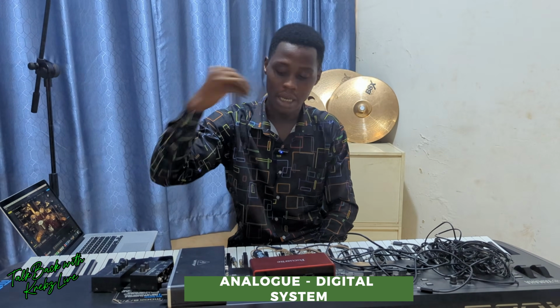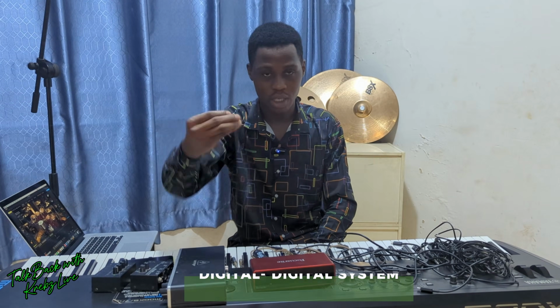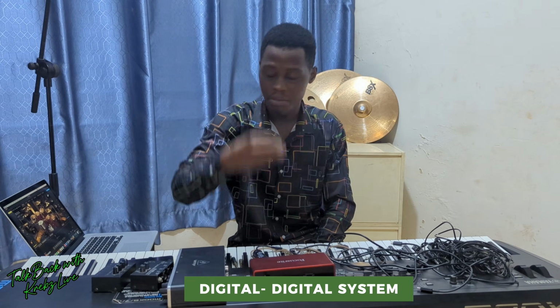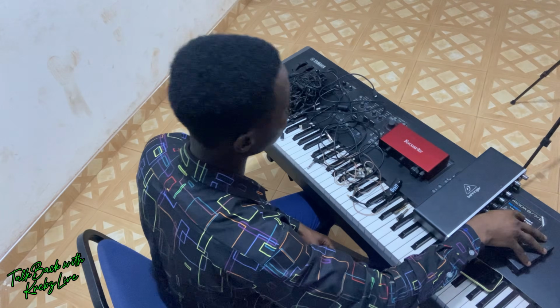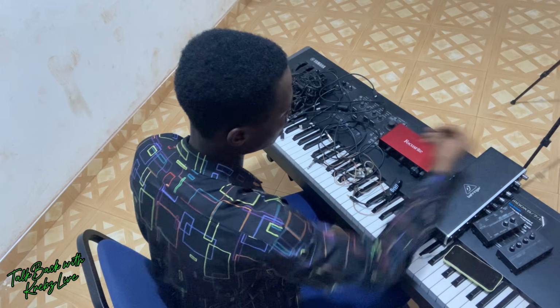If I say an analog to a digital system, that means the in-ear monitoring system I'm using is analog. The mixing console is digital. If I say a digital to a digital system, that means the in-ear monitoring system I'm using is digital. My mixing console is also what? Digital. And so that is that.